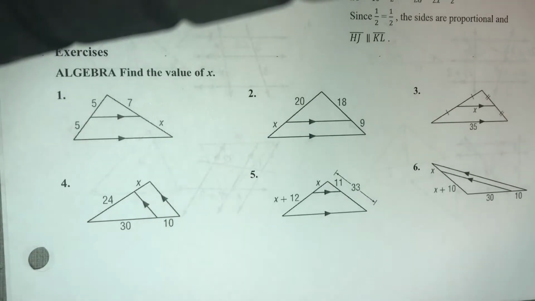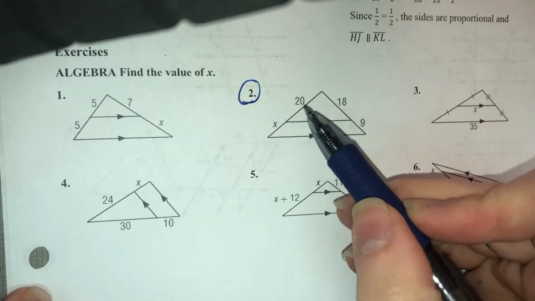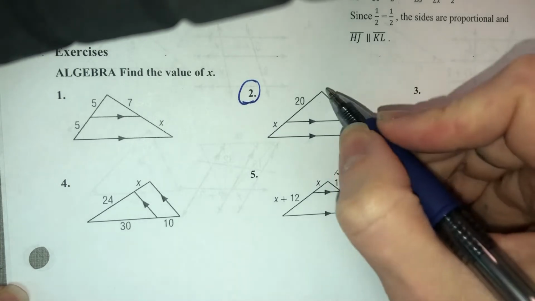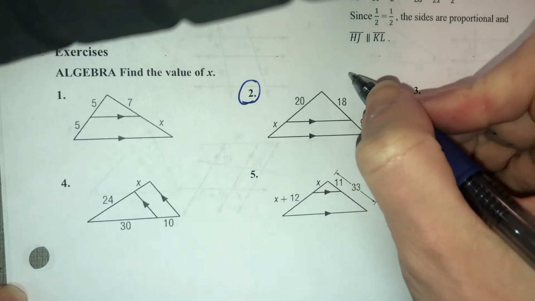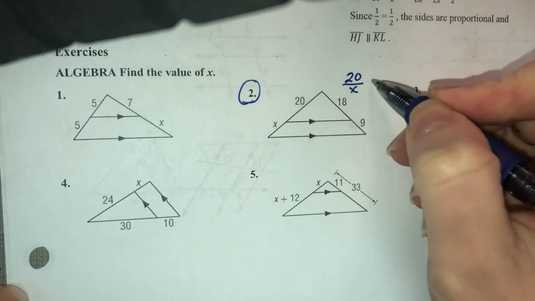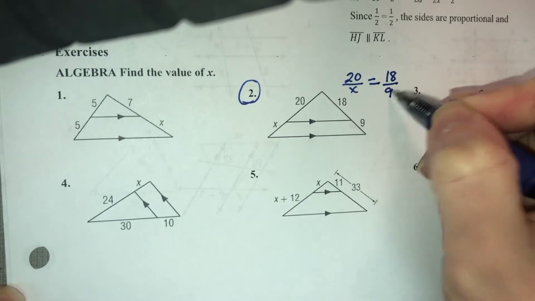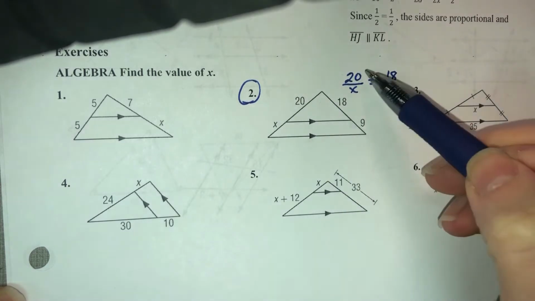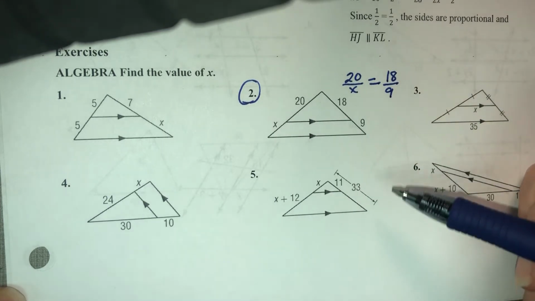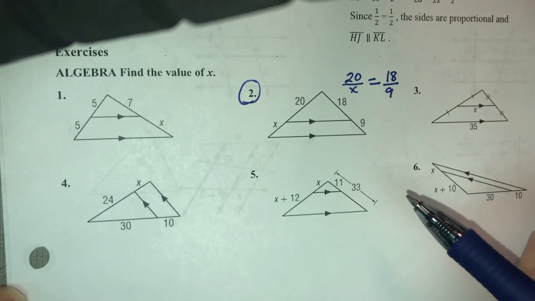So we're going to start with number 2. We have 20 and X, and we have 18 and 9, and we have parallel lines. So we set up fractions. This left side will be one fraction, so it'll be 20 on top of X. I like to just set them up the same way that you see them in the problem. And then that's going to equal, on the right side, 18 over 9. So the 20 is on top in the problem, so I put the 20 on top in my proportion. X is on bottom in the problem, so X is on bottom in my proportion. So I just set it up pretty much like there's an equals here and draw the division bars in.